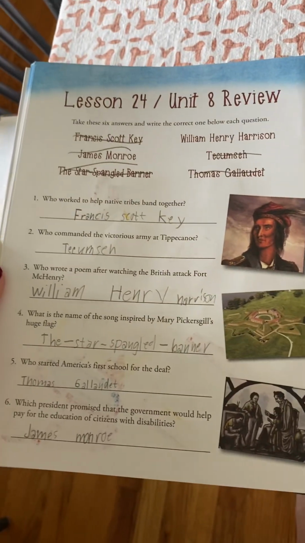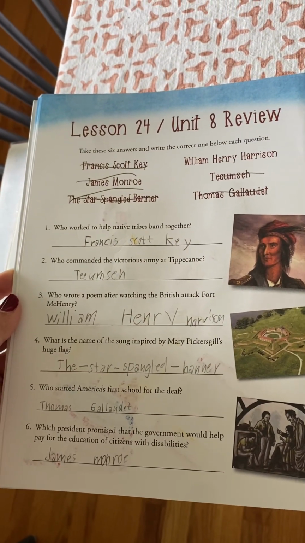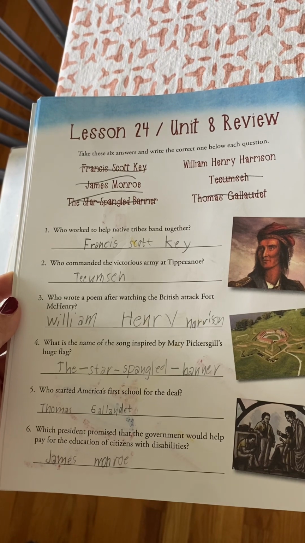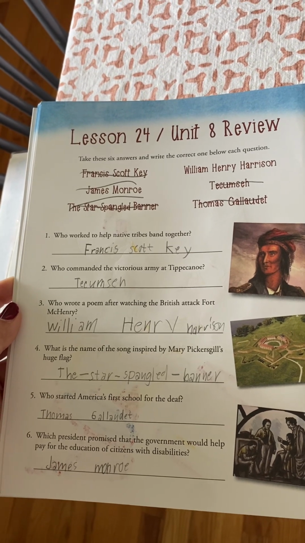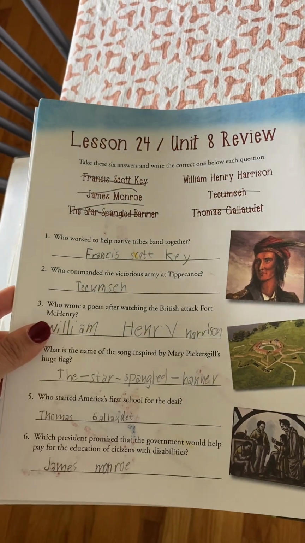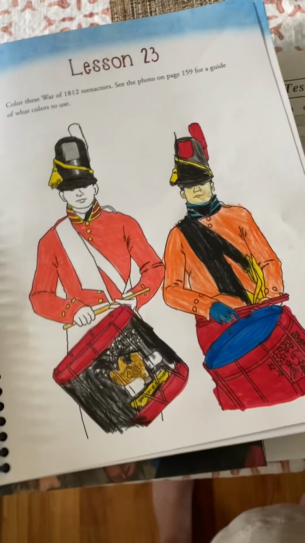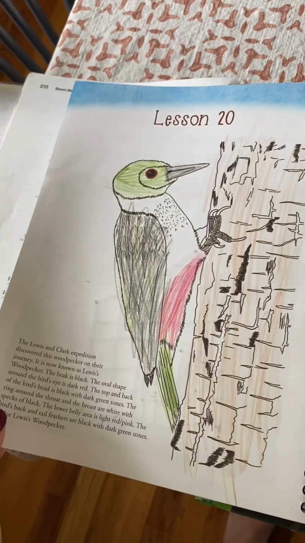Here he had to match the name with kind of the event. Here he did some coloring, some drawing.